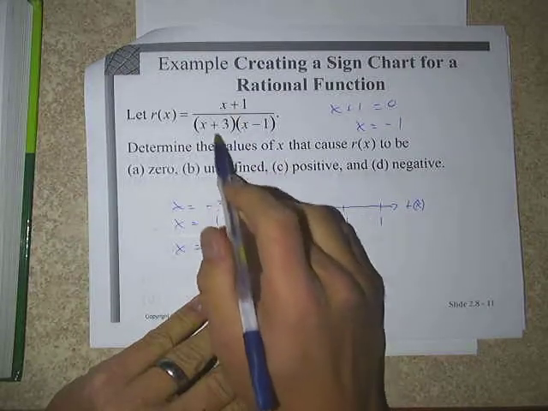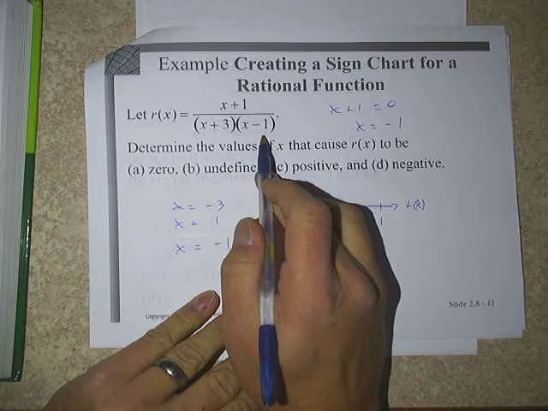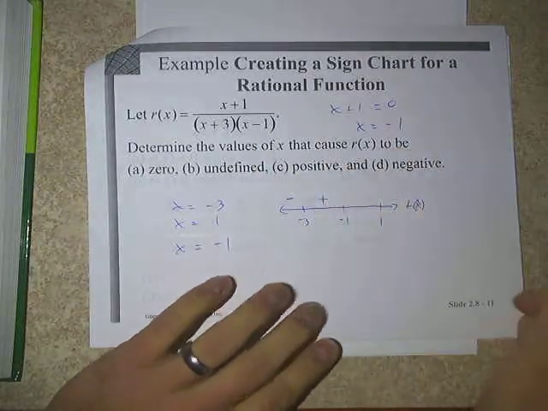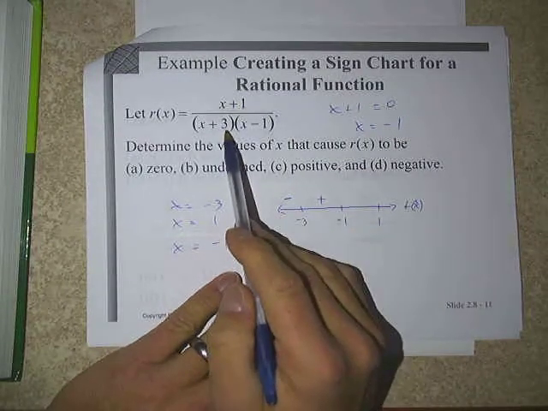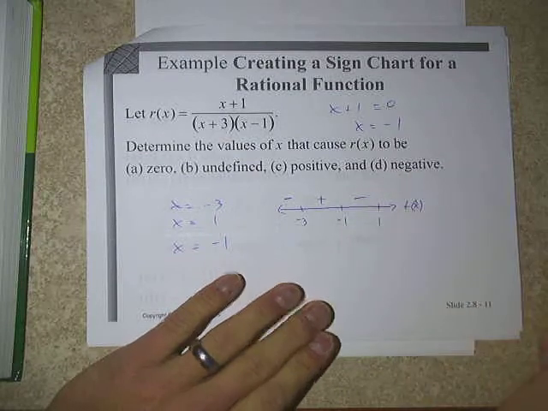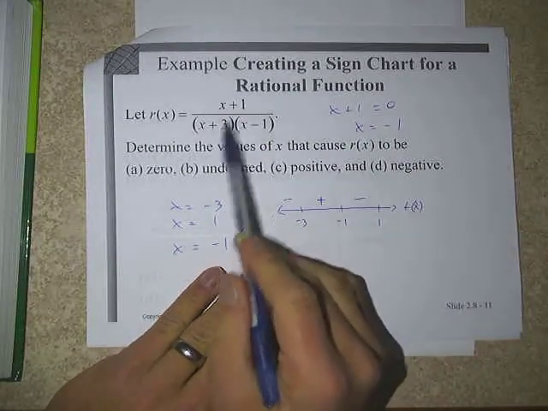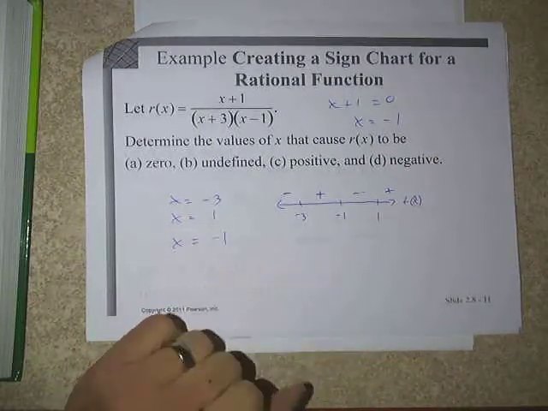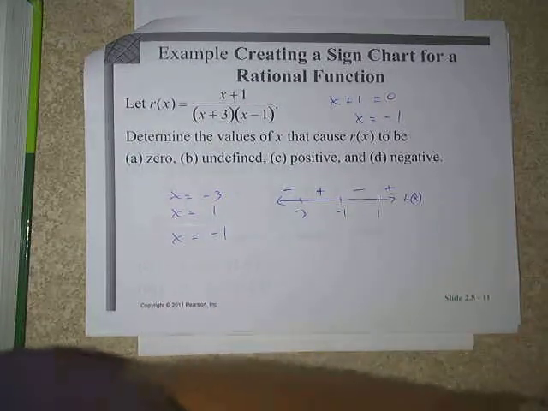If I do -2, that's going to make a negative on top, and a positive times a negative on the bottom, which makes a negative over a negative. Negative divided by negative is positive. If I plug in a 0, I'm going to have positive on top, negative on bottom, which makes negative. And finally, if I plug in something bigger than 1, like 2, I'm going to have positive, positive, positive. And ultimately, it's going to be positive in that area.